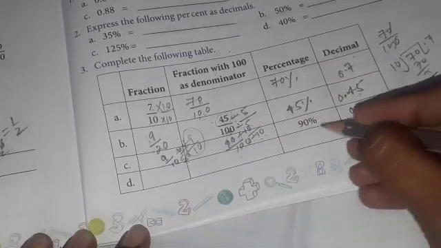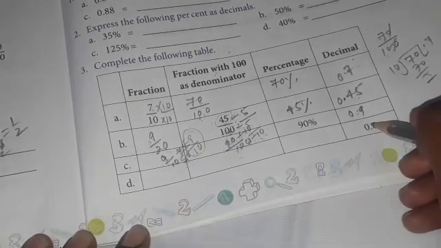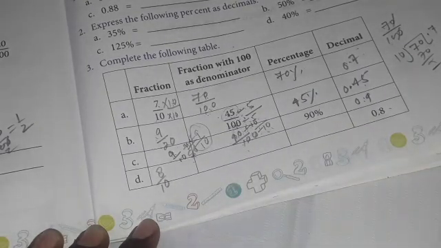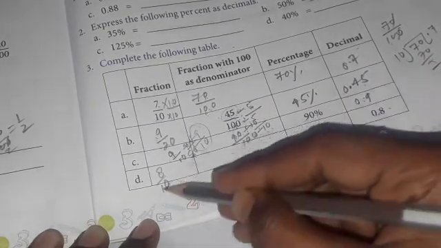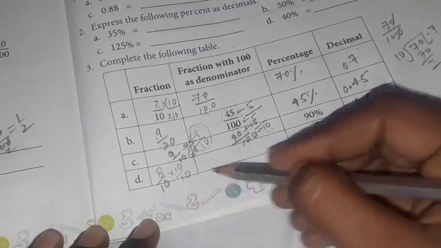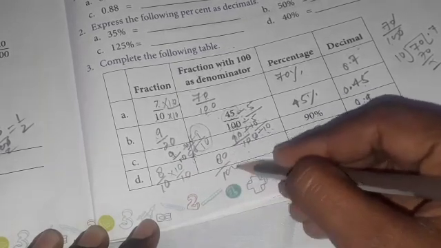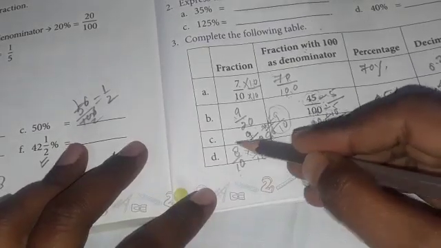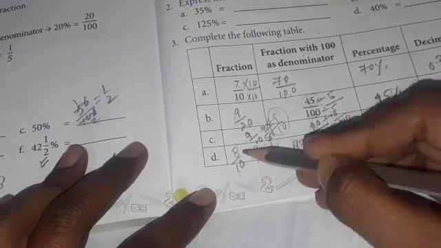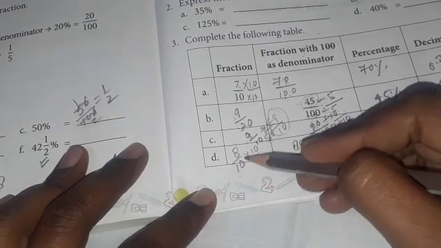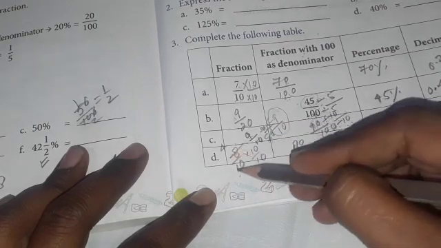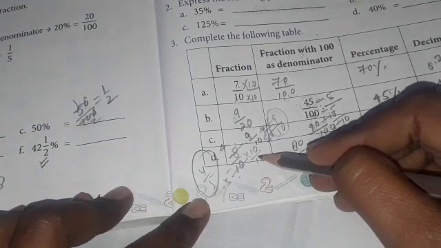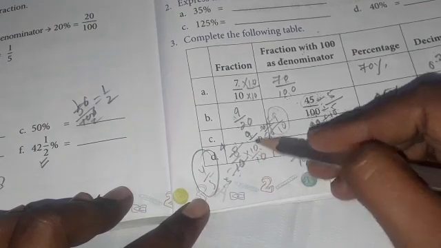Now 0.8. 0.8 means class 8 upon 10. So 8 upon 10 means your fraction should be 8 upon 10. And now convert this 8 upon 10 into 100. For that you have to multiply both sides by 10. So 80 upon 100, and 80 upon 100 means 80%. Class, 8 upon 10, I converted this into 80 upon 100, but I told you your fraction should be in the simplest form. So your simplest form is 2 4s are 8, 2 5s are 10. So 4 upon 5 is the simplest form of the fraction which you use here.